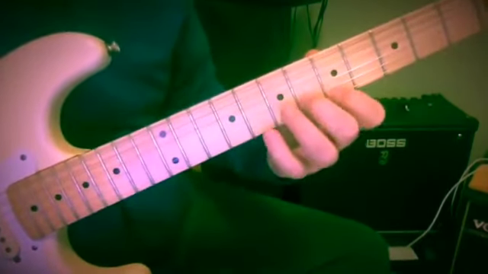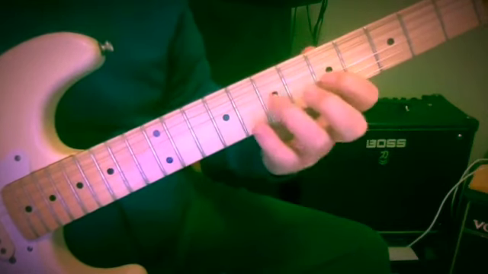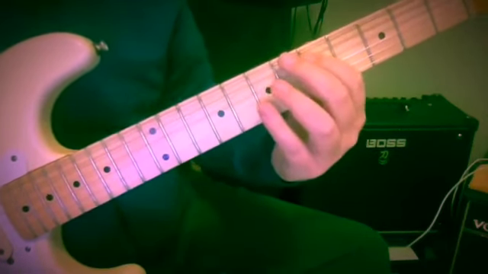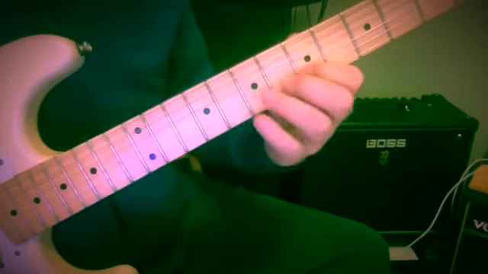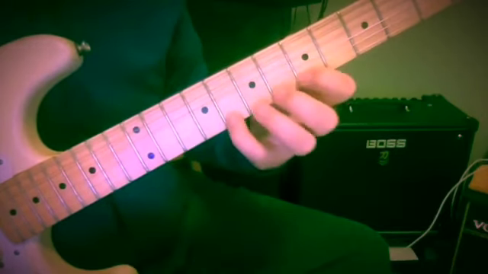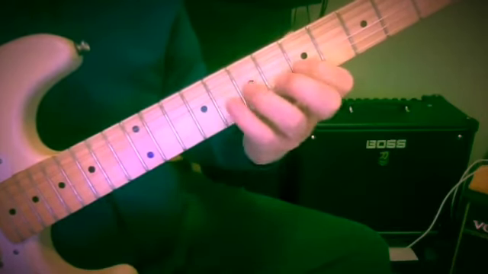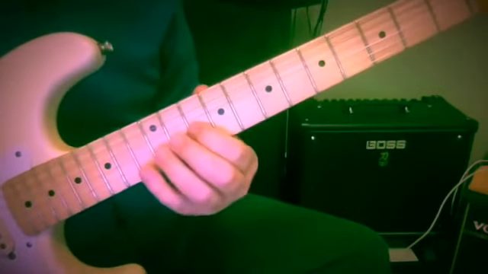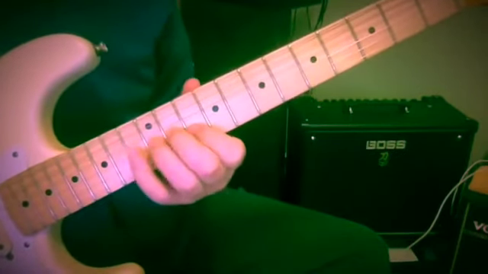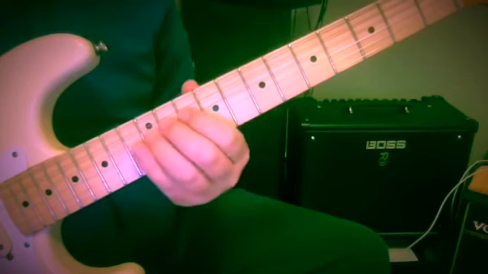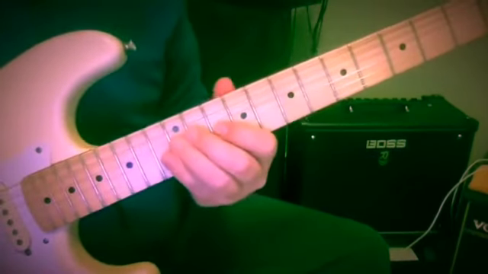If we put it at C, we get the sound of Dorian. If we put it at F, we get the sound of Aeolian.